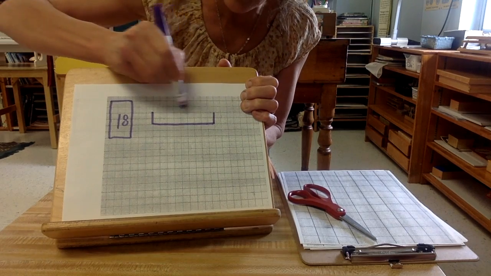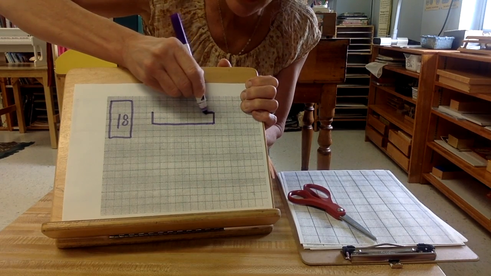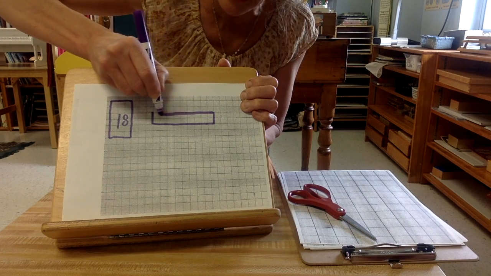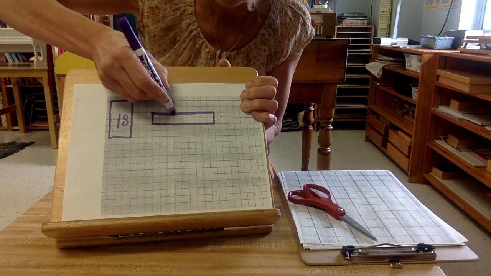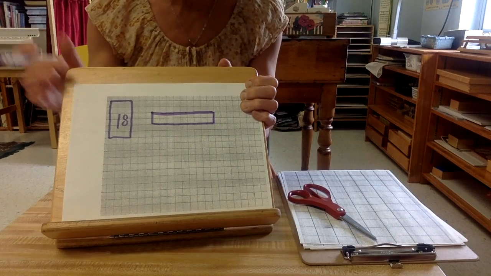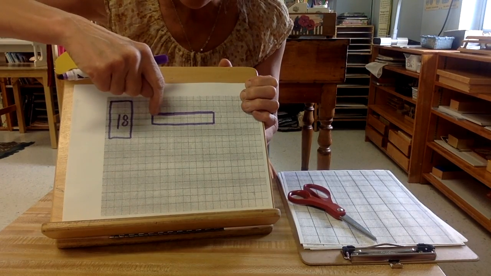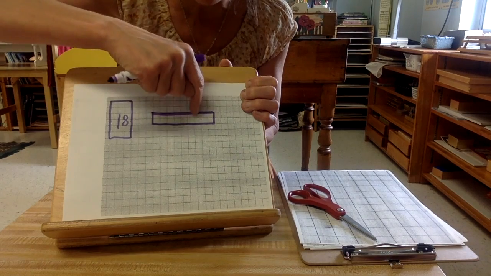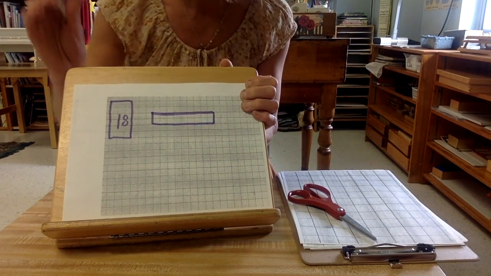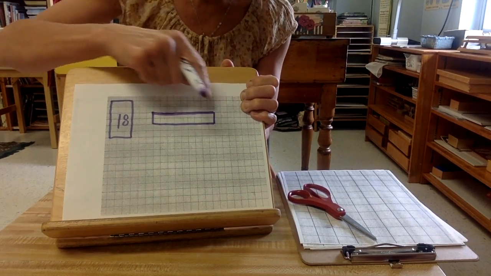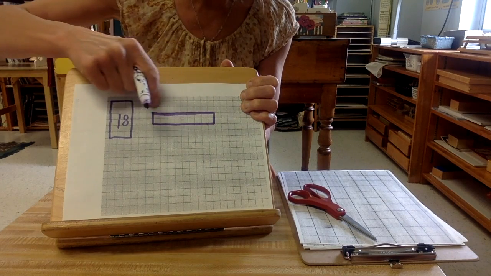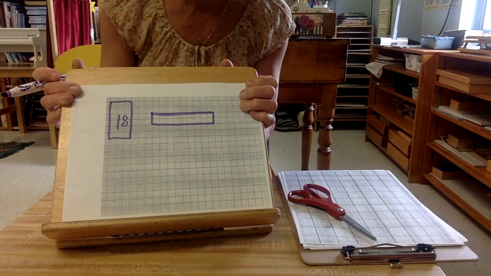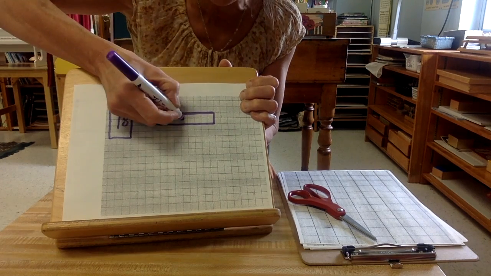And now go across 9 again. 1, 2, 3, 4, 5, 6, 7, 8, 9. And we're going to skip count by 2s. 2, 4, 6, 8, 10, 12, 14, 16, 18. So we did 9 groups of 2 because the length was 9, the width is 2, and area is length times width. 9 groups of 2, 18.